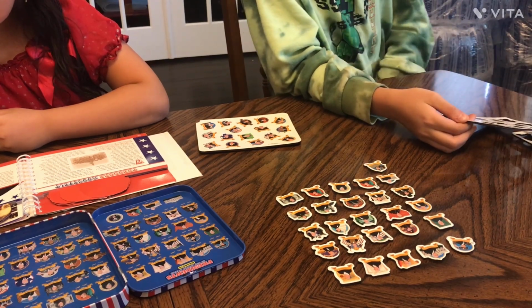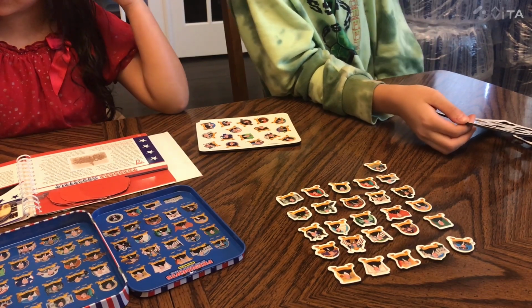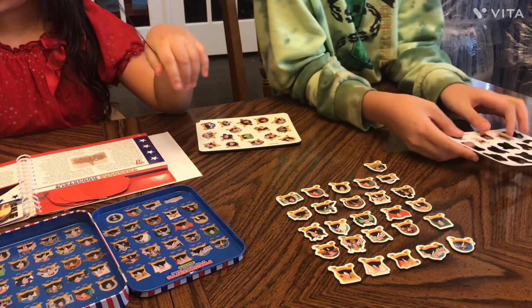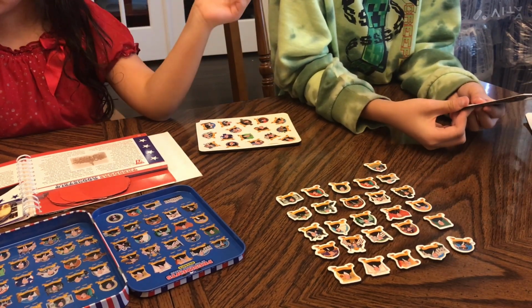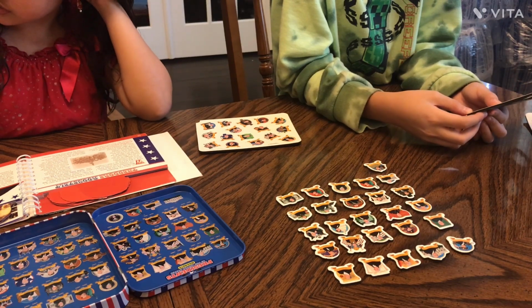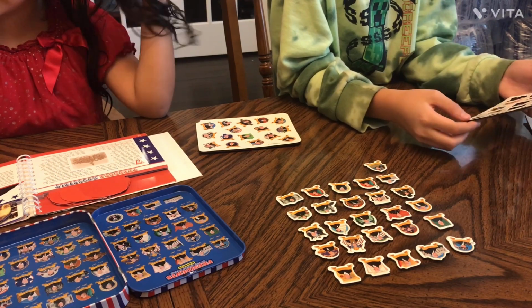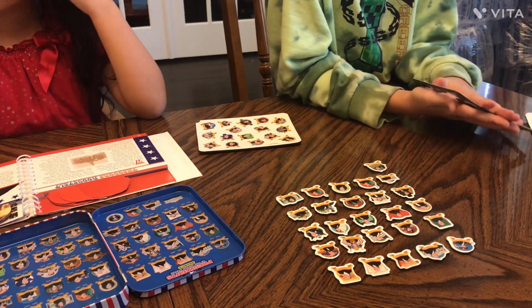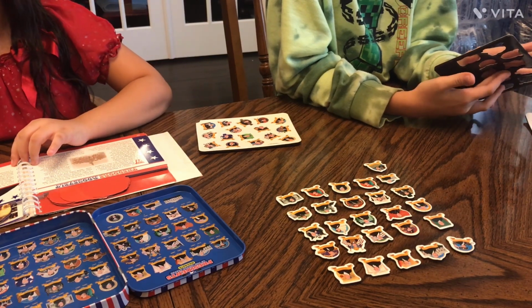Okay, good. Can you give us the fun fact? It says after the assassination of President McKinley, Roosevelt, just shy of his 43rd birthday, became the youngest president of the United States to that time. Interesting. His vice president was Charles Fairbanks.